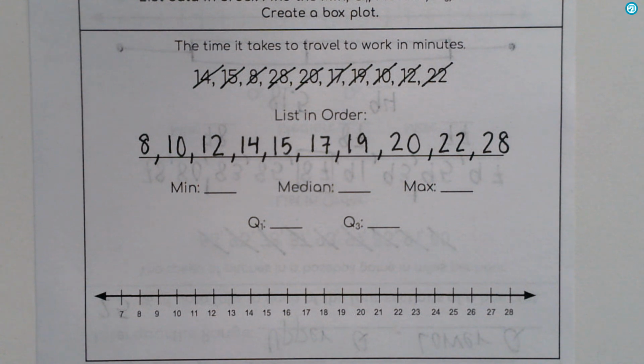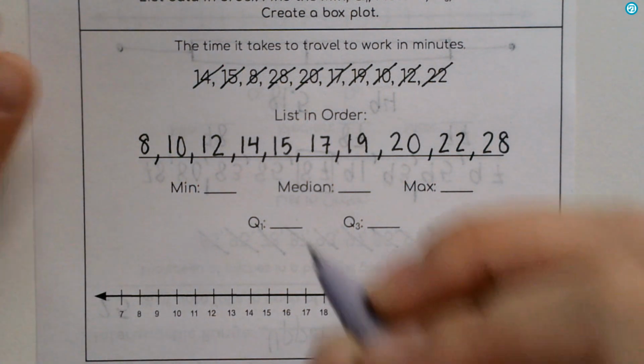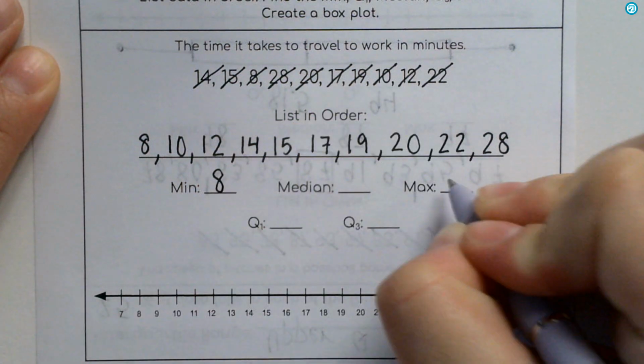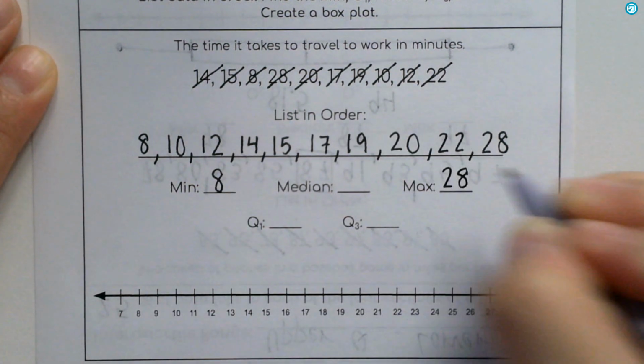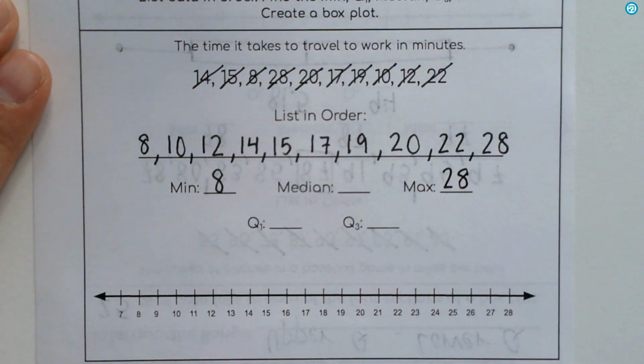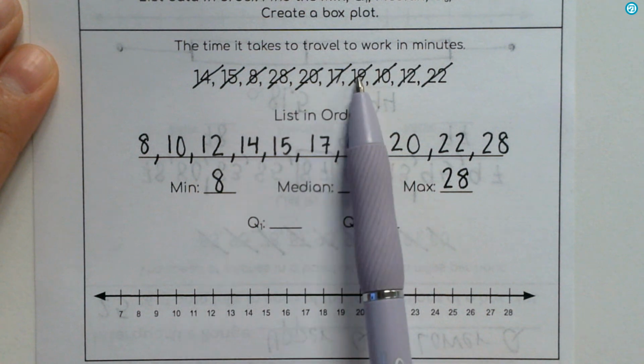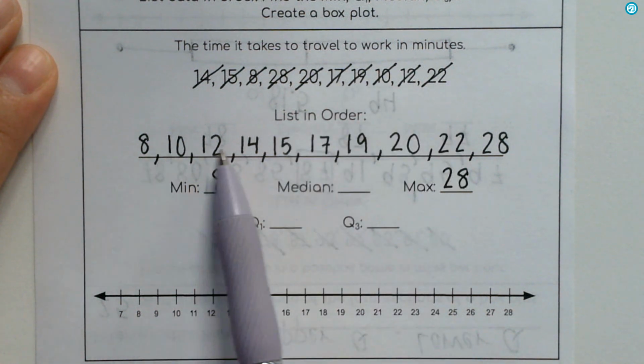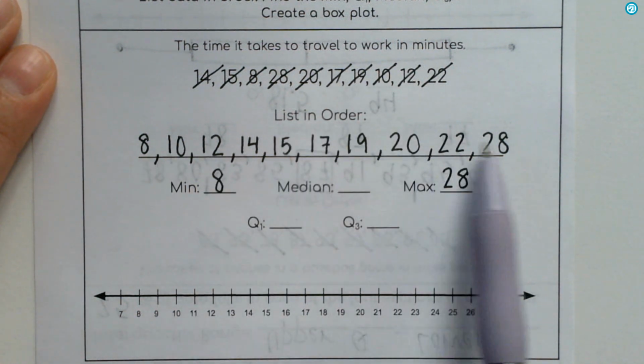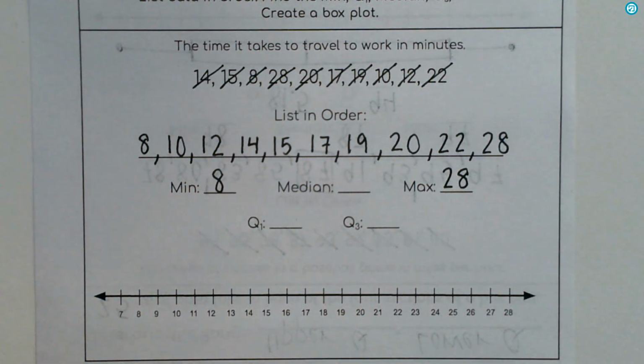All right, so min and max. Minimum is 8, maximum is 28. We have 1, 2, 3, 4, 5, 6, 7, 8, 9, 10. Make sure we had all of them. We have 10 numbers. Go ahead and find your medians, please. I would like for you to count from the outside and find where your median is going to be.